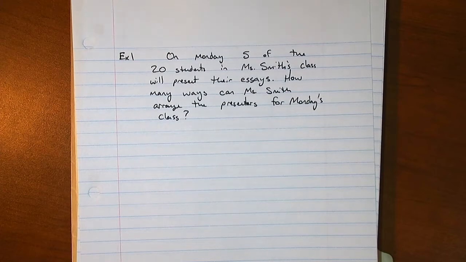Now, I promise you that none of the students are going to want to present their essay more than once. And speaking as a teacher, I'm pretty sure Mrs. Smith doesn't want any of the students to repeat their essays either. So this is definitely a situation where there's no replacements. Once somebody presents their essay, then they don't have to present it again.